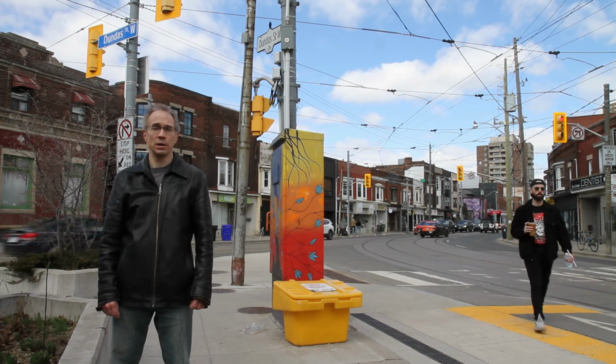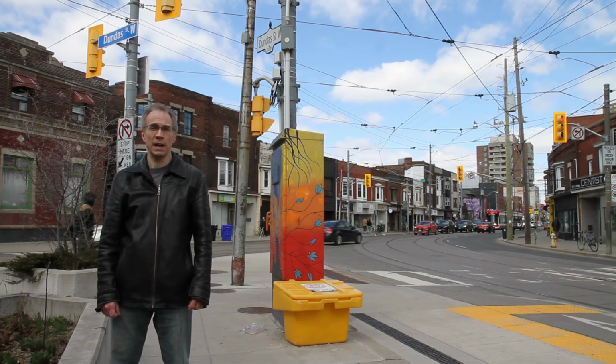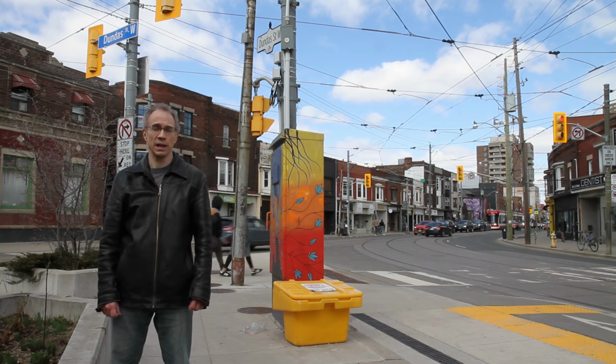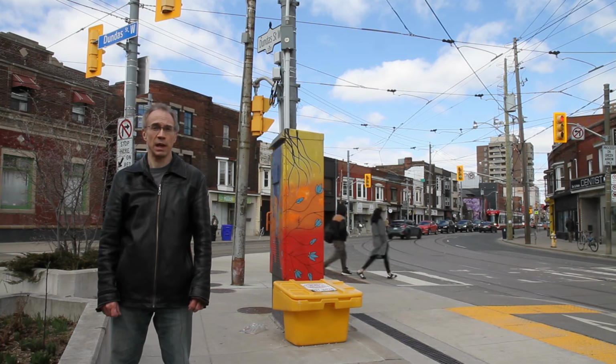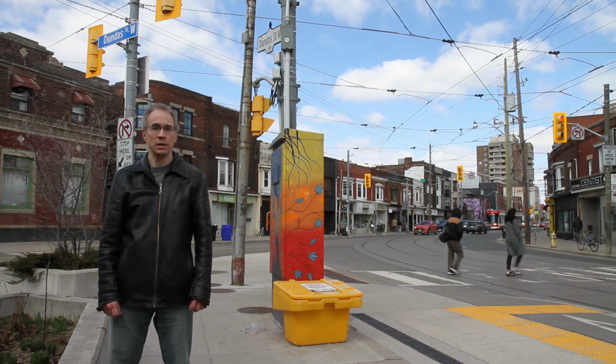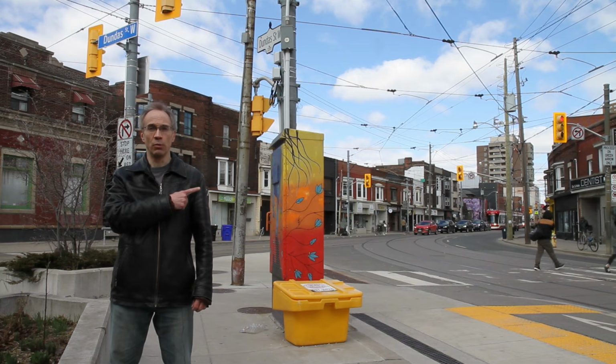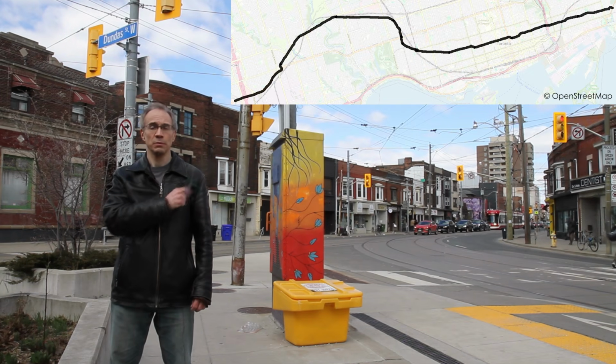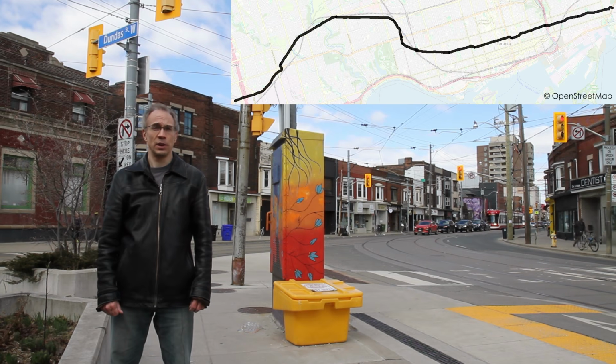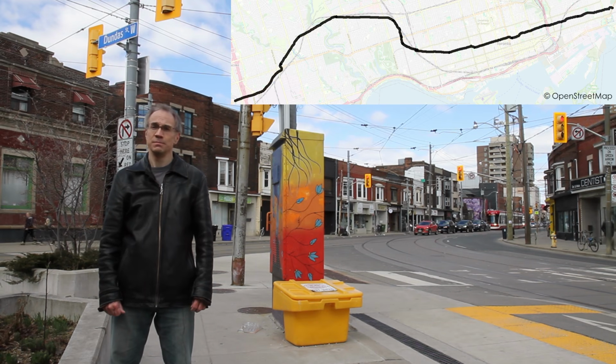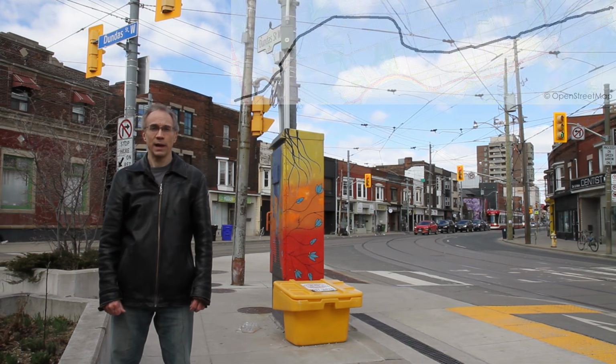This video is not about the controversy over Henry Dundas, his role in the end of the slave trade, and whether we should be renaming things that are named after him. It's about the street itself and why it looks like this. Most of the major streets in Toronto follow a grid pattern, but Dundas Street, not so much. Let's go back in time to find out why.